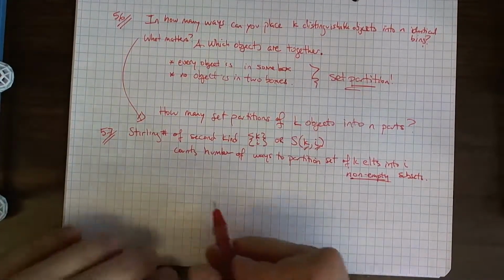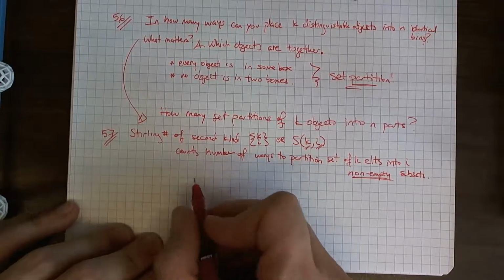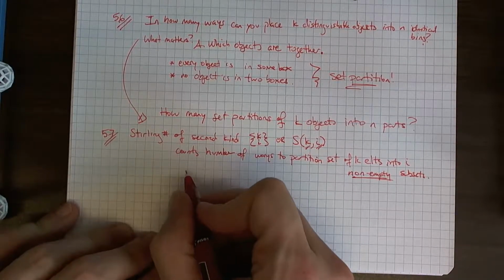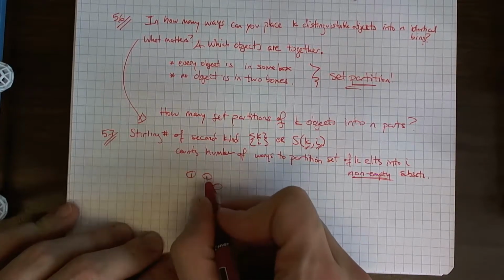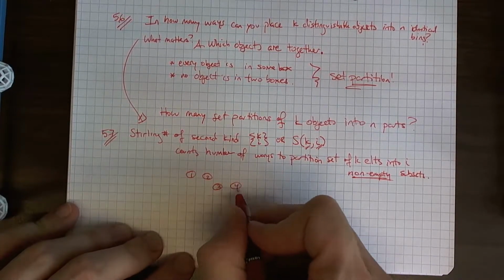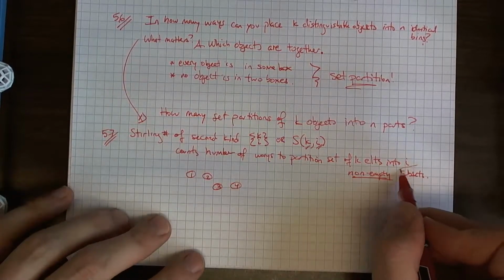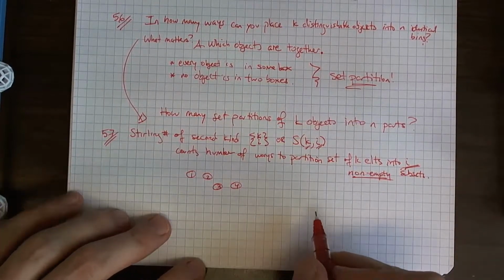All right, what does that look like? That looks like we have k objects, 1, 2, 3, 4, and we're going to bring them into exactly i non-empty subsets.